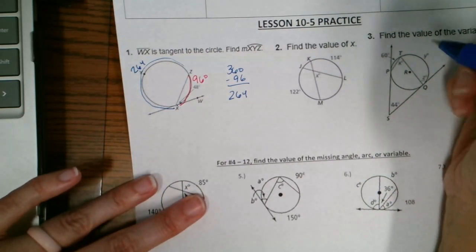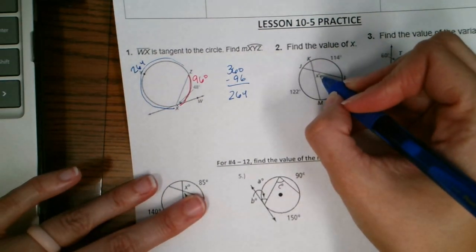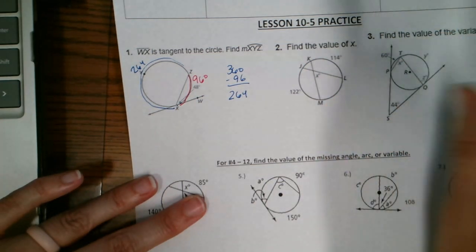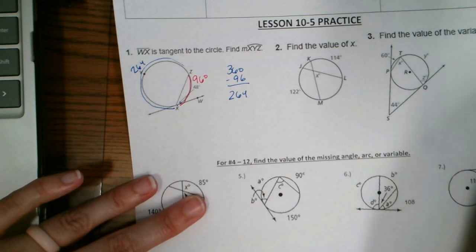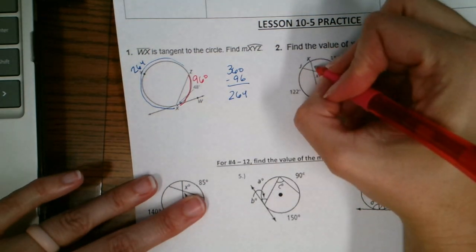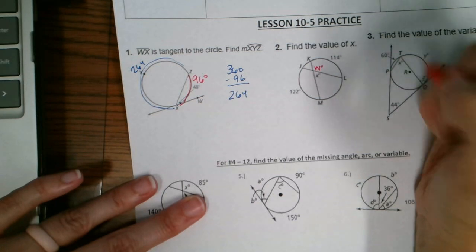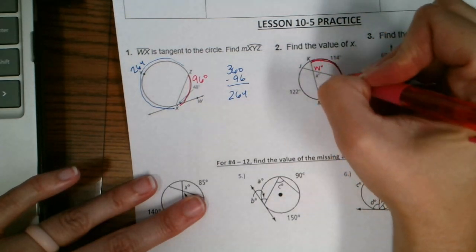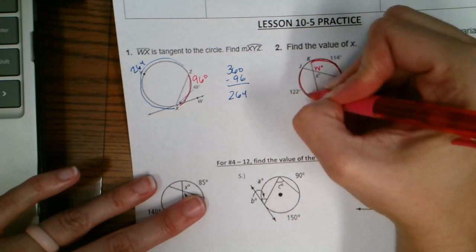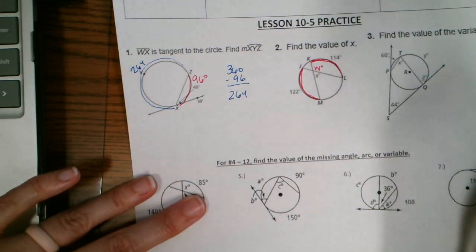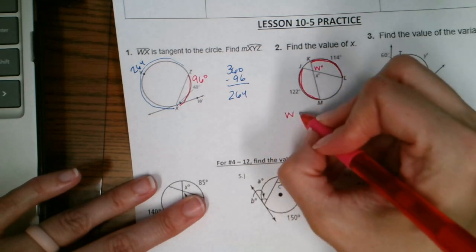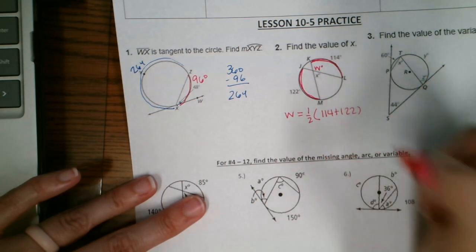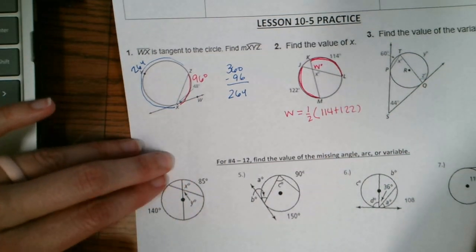Number 2, find the value of x. This is the x. I can't find that x directly with the information that I have, but I'm going to put another letter here. I'm going to call this W, because I can find W since I know W's arc and I know the vertical angle for W. So let me find W first, because if I know W, I can get x.